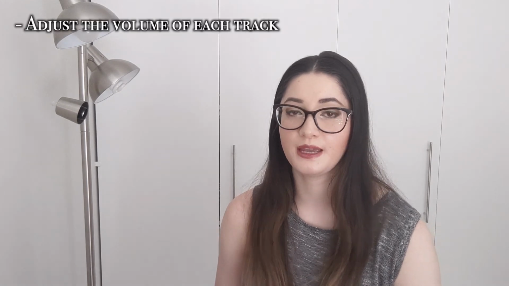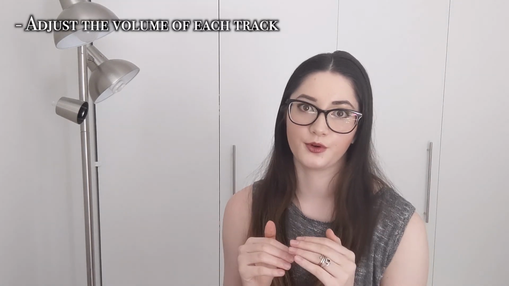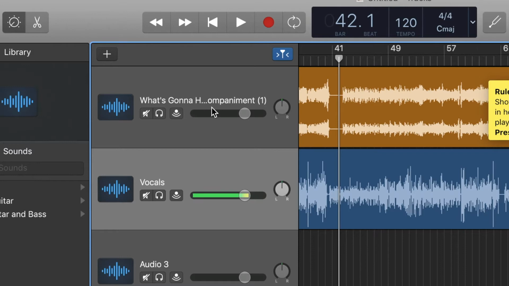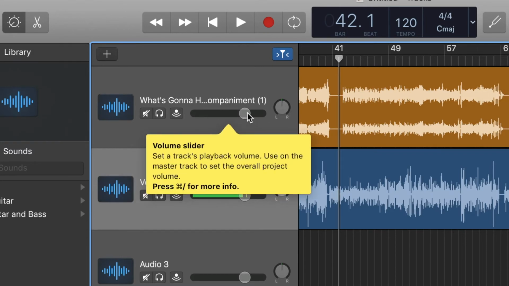So the last thing that I do before exporting the clip is to make sure that the piano and the vocals are appropriately mixed. Where you can adjust that is right over here at the volume slider. Something that you have to pay attention to is that sometimes it might be the volume in your headphones that is maybe too low or too high.